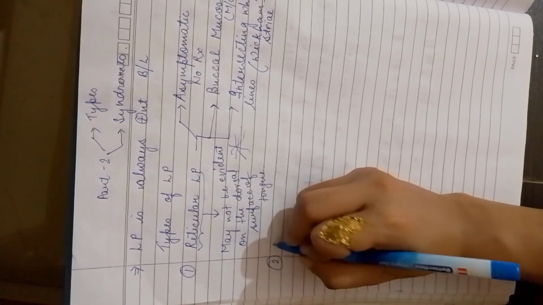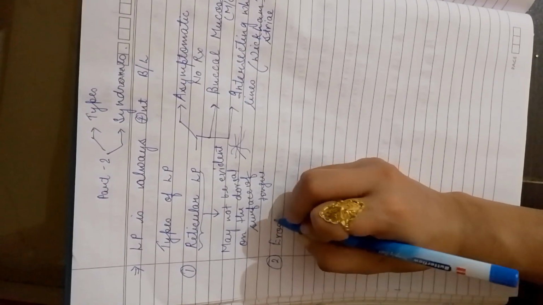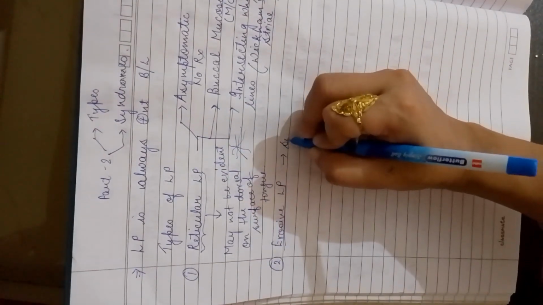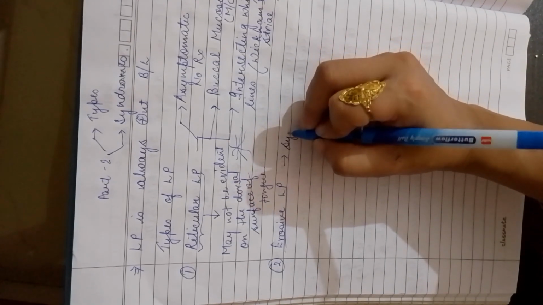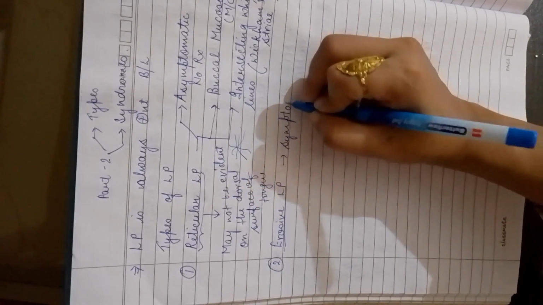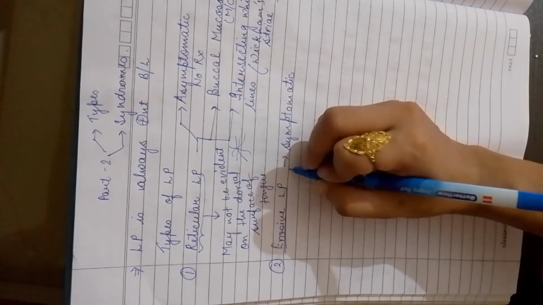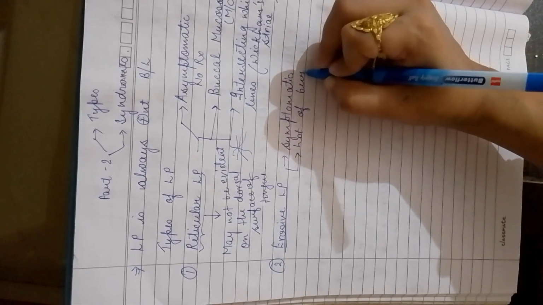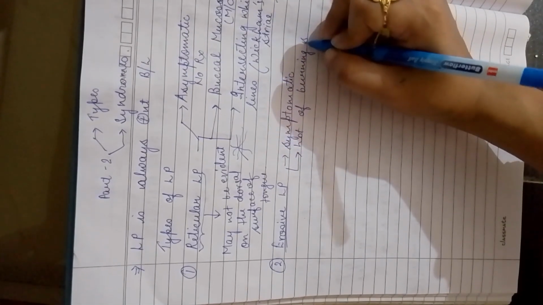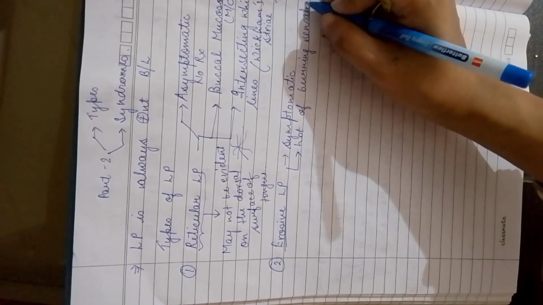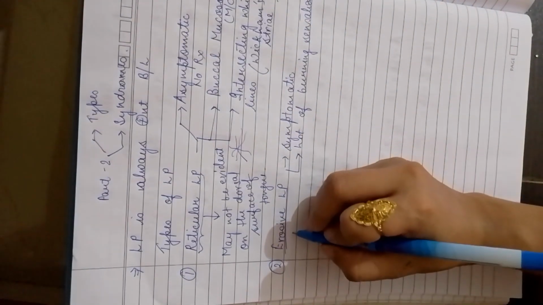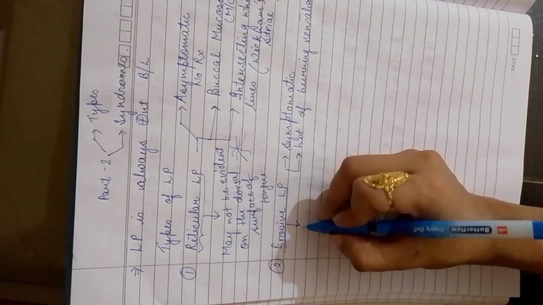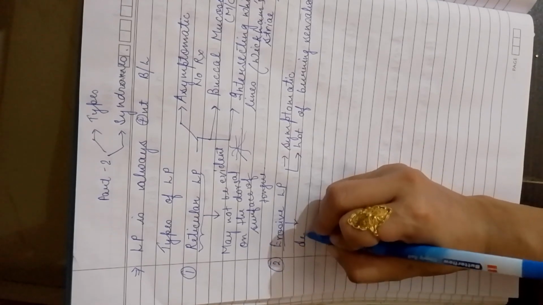Now the second one is the erosive type of lichen planus. It is symptomatic. The patient complains of a lot of burning sensation. And these lesions are usually present along with desquamative gingivitis.